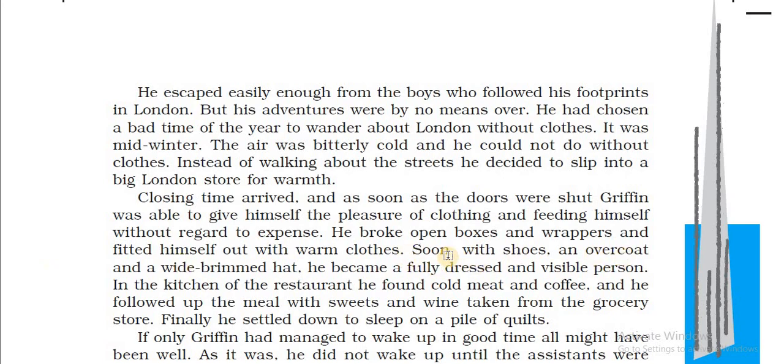Soon, with shoes and an overcoat and a wide brimmed hat, he became a fully dressed and visible person. In the kitchen of the restaurant, he found cold meat and coffee, and he followed up the meal with sweets and wine taken from the grocery store. That means that in the kitchen of the restaurant or the big store, he found cold meat and coffee for drinking and eating, and he followed up the meal with sweets and wine taken from the grocery store.